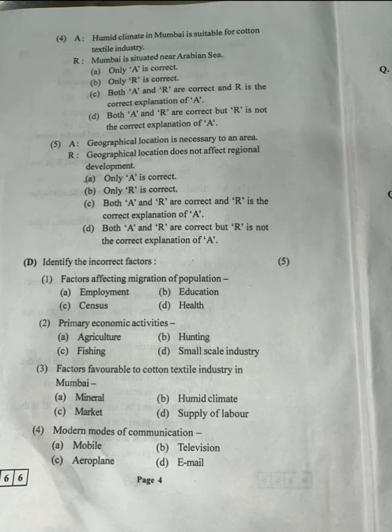Let us move ahead with question 4. Modes of communication. So options are mobile, television, aeroplane and email. So mobile, television and email are used for communication purposes. Aeroplane will come under modes of transportation. It is not under modes of communication. So option C, aeroplane, is the incorrect factor.